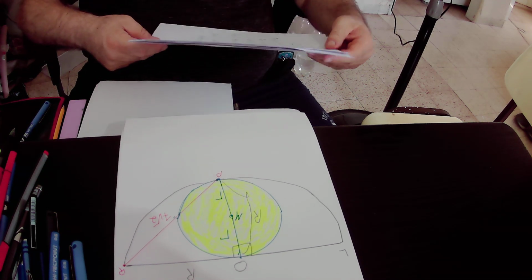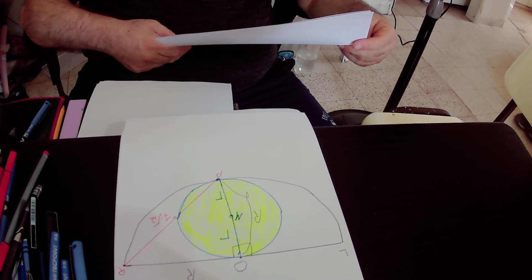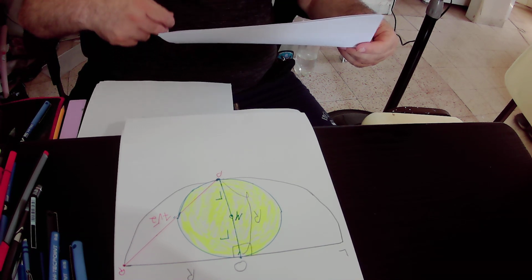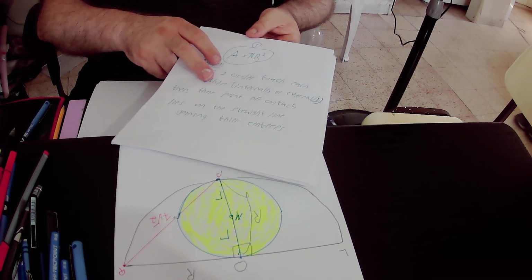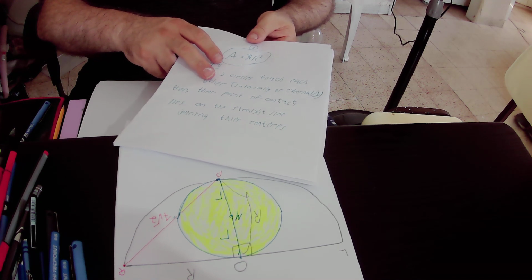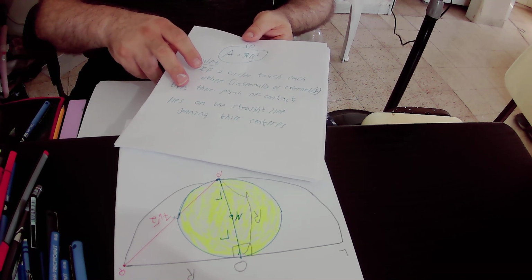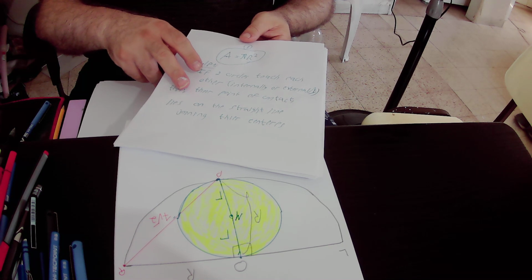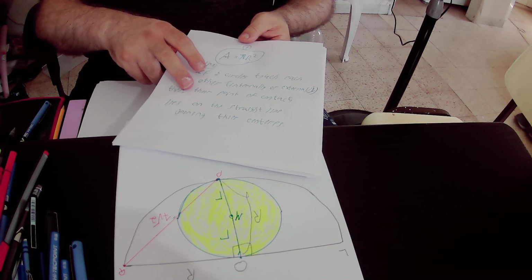So rule number 1 states that their point of contact, that is to say point P, lies on the straight line joining their centers.